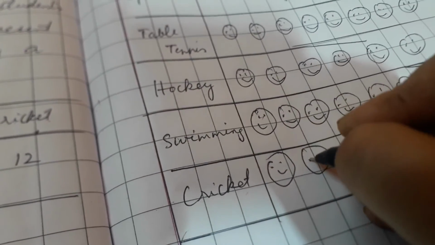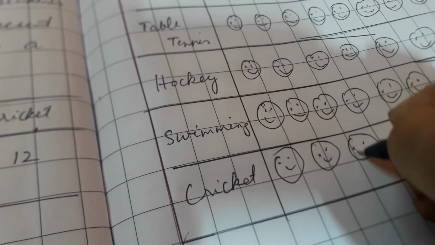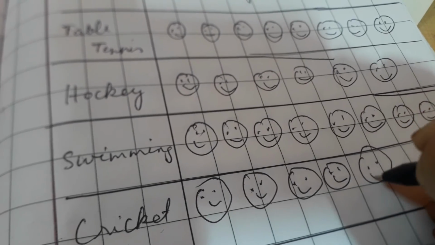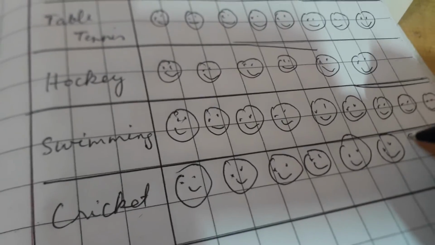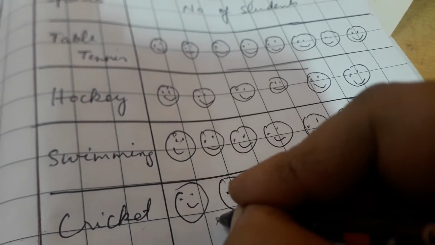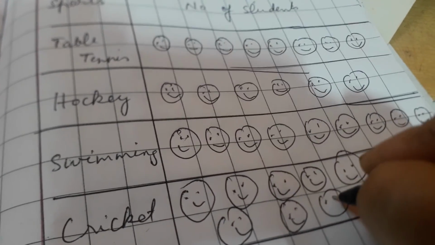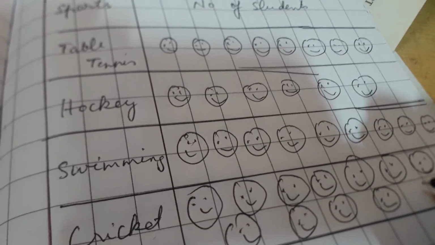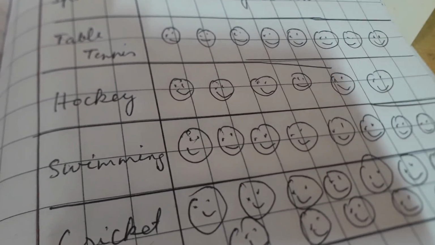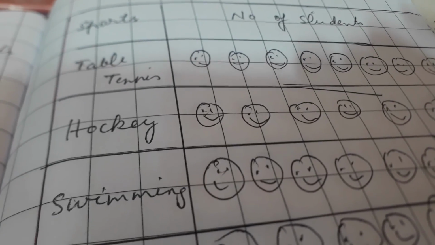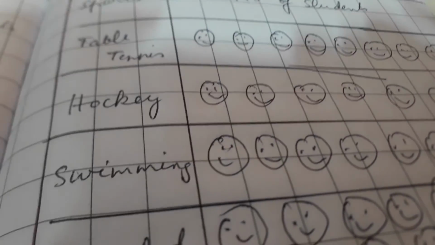Then for cricket, we need 12 students. So we will draw 12 smileys for cricket. Now start drawing 12 smileys. 1, 2, 3, 4, 5, 6, 7, 8, 9, 10, 11 and 12. This is how you can make a pictograph from the given information. Now do this work in your copy and submit your copy on time.